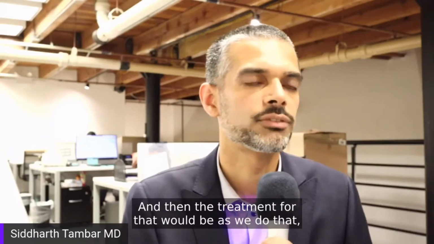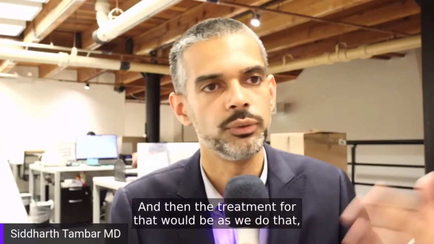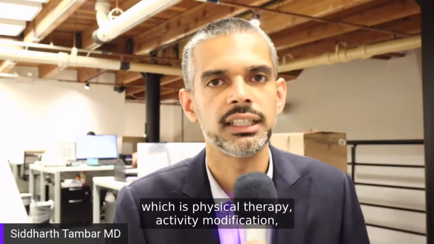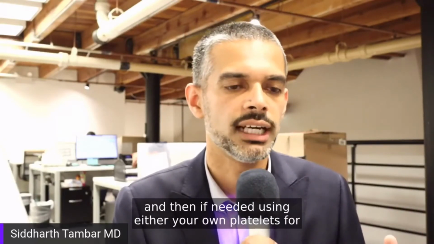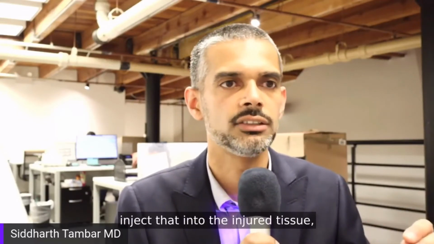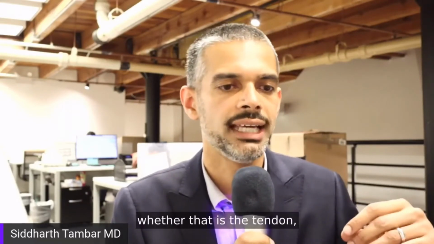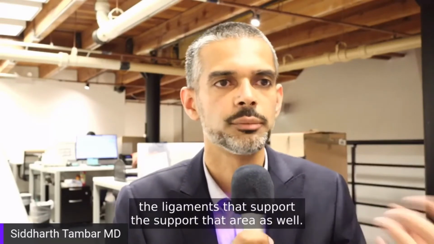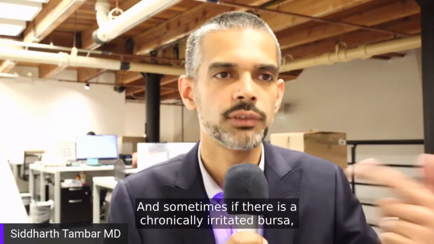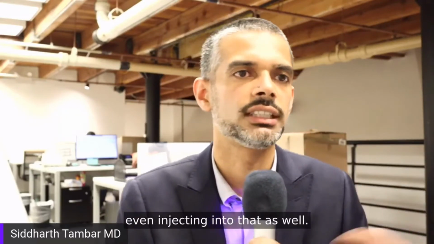And then the treatment for that would be as we do this every single day, which is physical therapy, activity modification, and then if needed, using either your own platelets for platelet-rich plasma or your own bone marrow-derived stem cells, inject that into the injured tissue, whether that is the tendon, the ligaments that support that area as well. And sometimes if there is a chronically irritated bursa, even injecting into that as well.